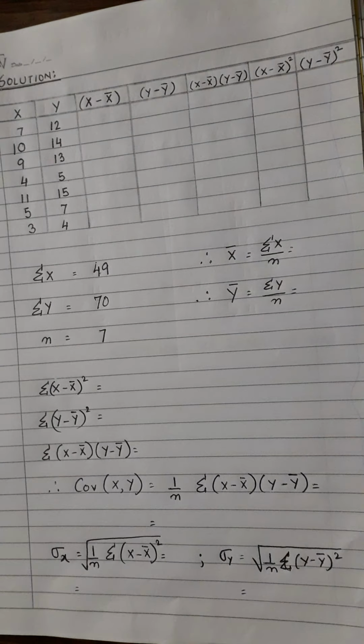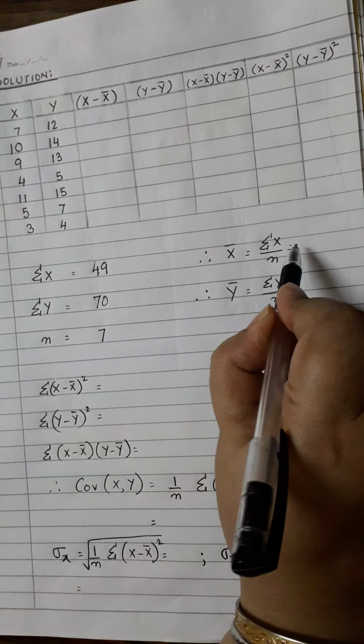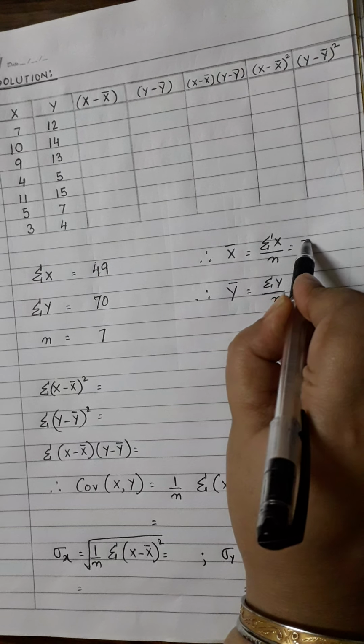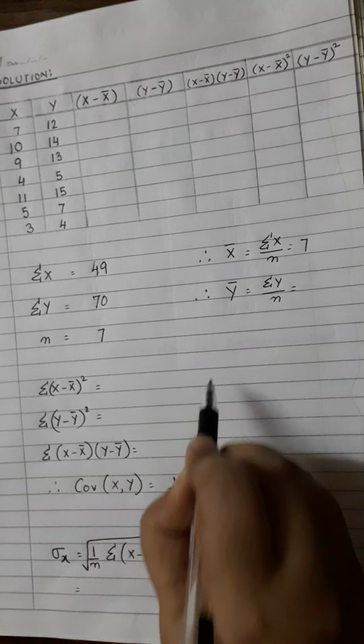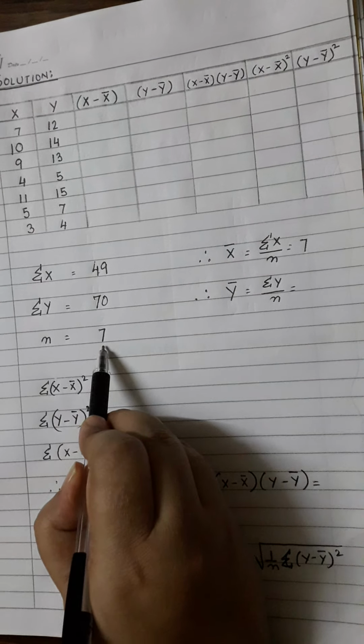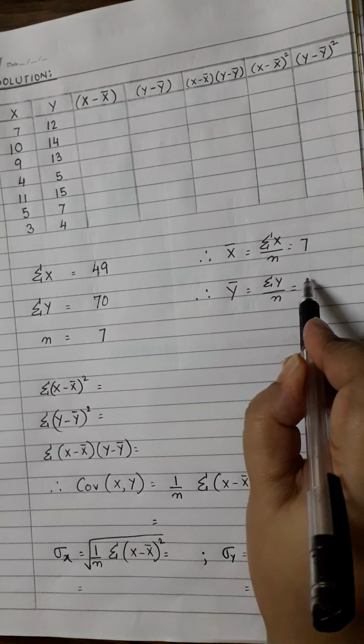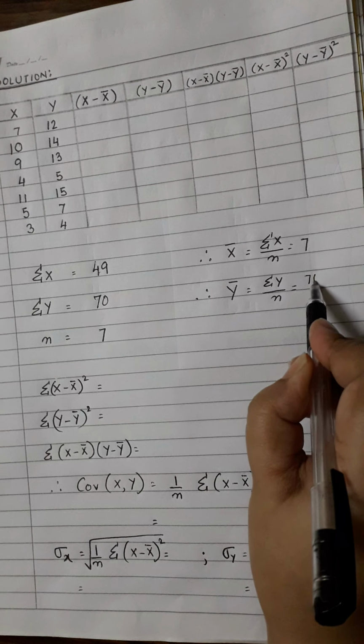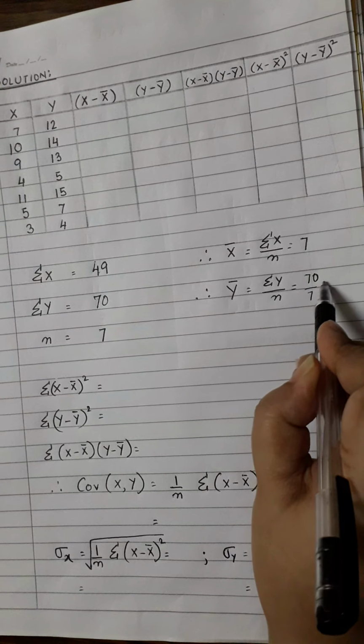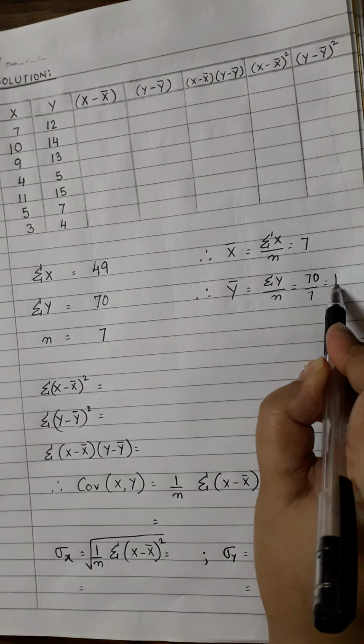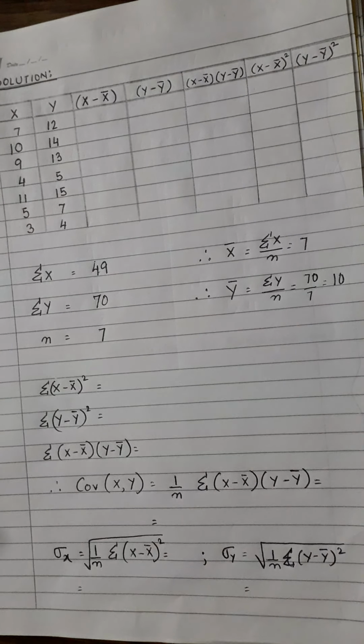So let's calculate what will be x bar, that is the mean of x. X bar will be 49 by 7, so the value will be equal to 7. And y bar will be 70 by 7, coming to be equal to 10. So we have x bar as 7 and y bar as 10.